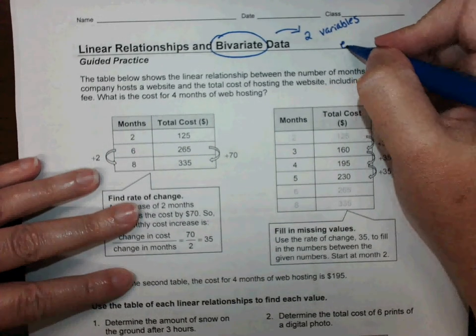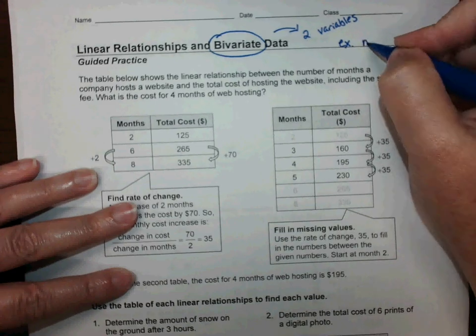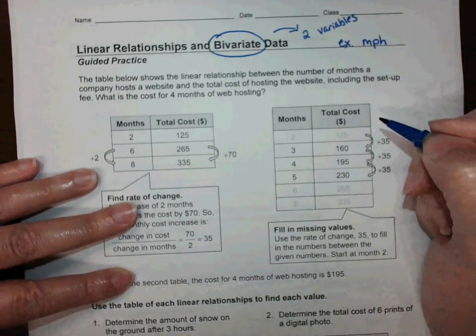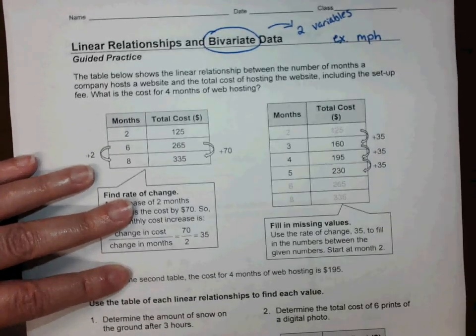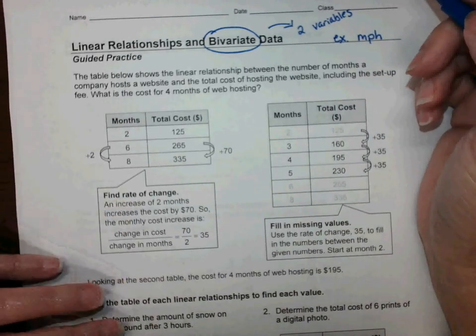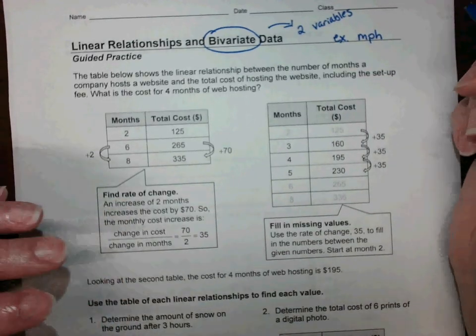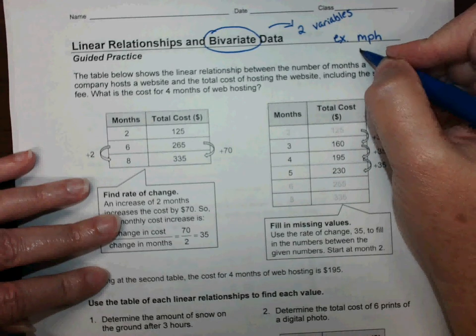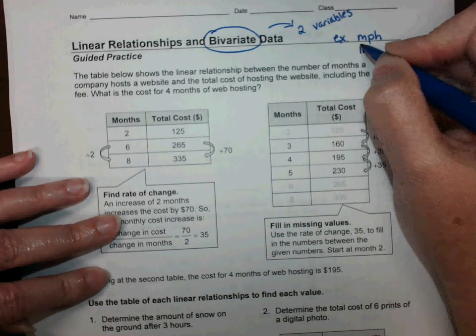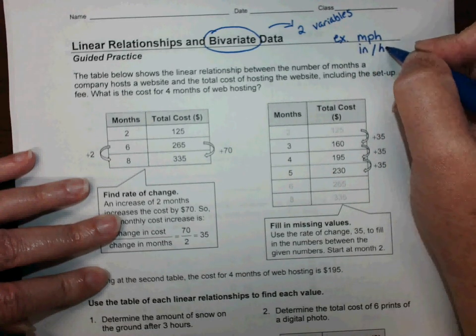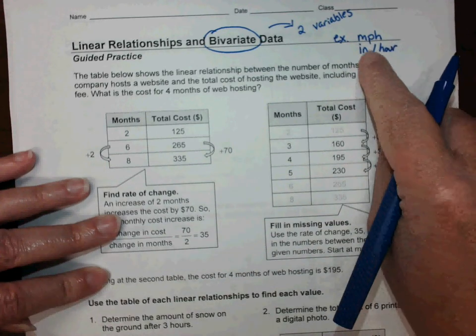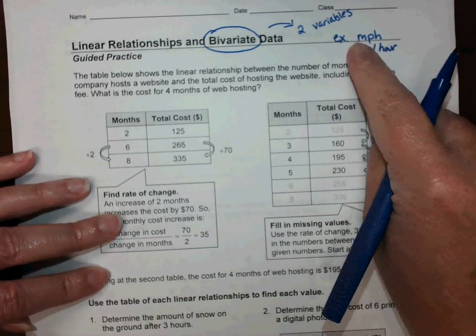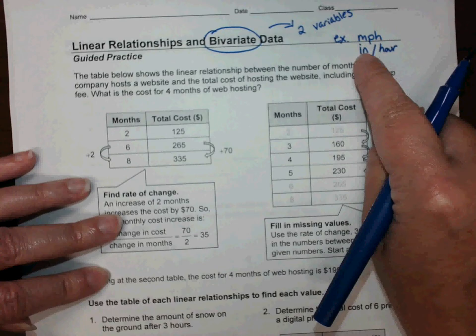Examples might be miles per hour, or another common one, maybe inches of rain per hour. We've got two different variables: miles and hours here, and inches and hours here.